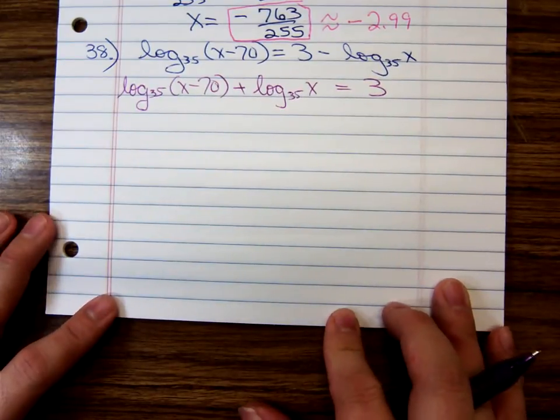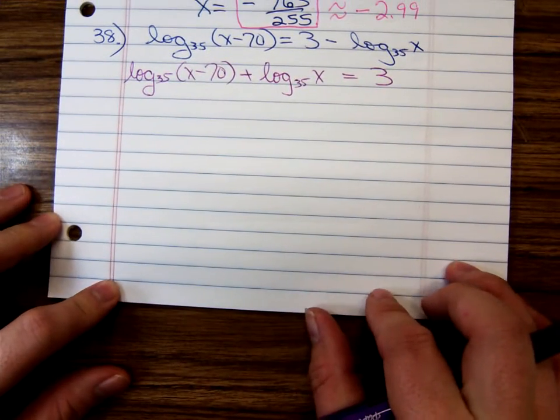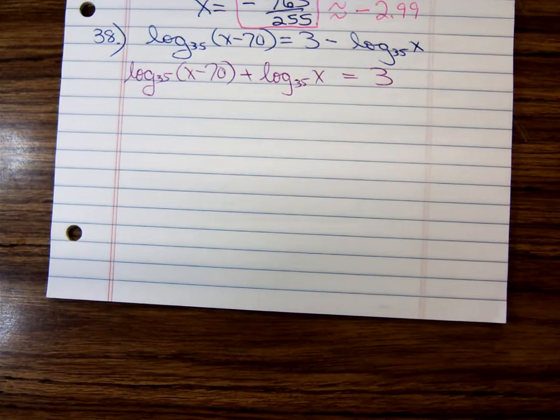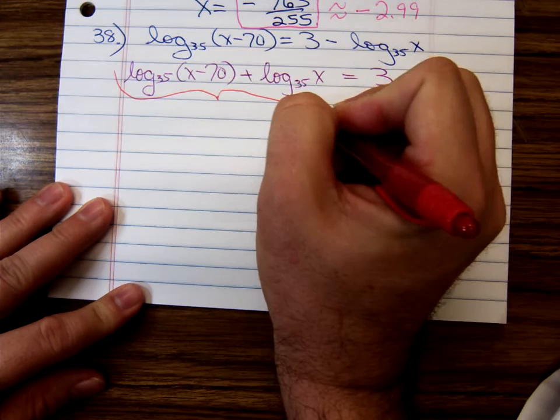Oh, I'm moving up too far, aren't I? Okay. So we now need to write these two logarithms as a single logarithm.